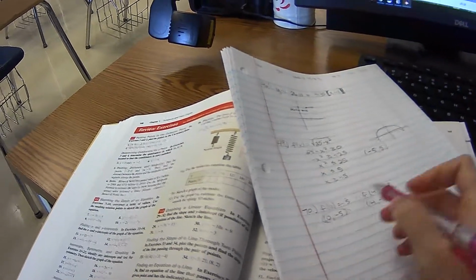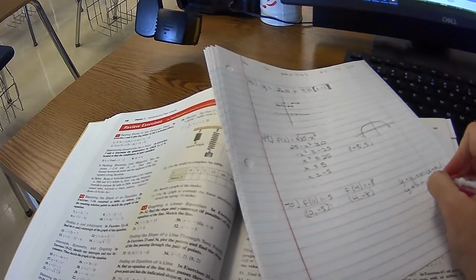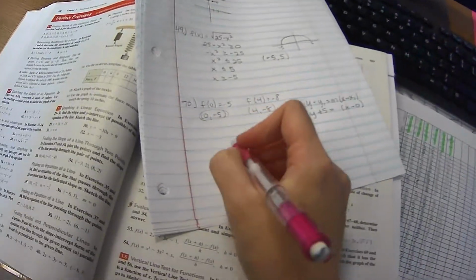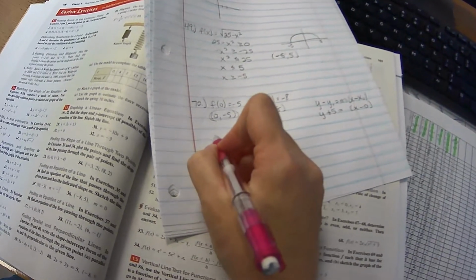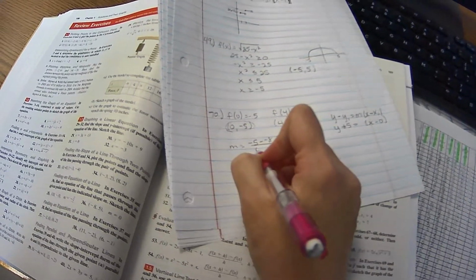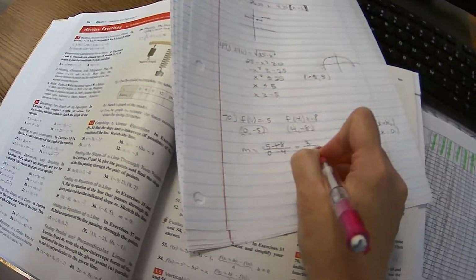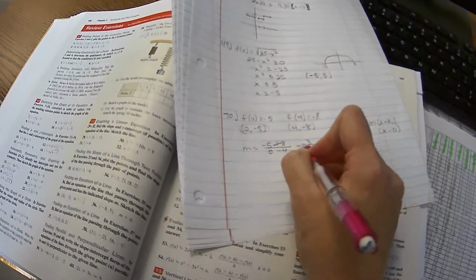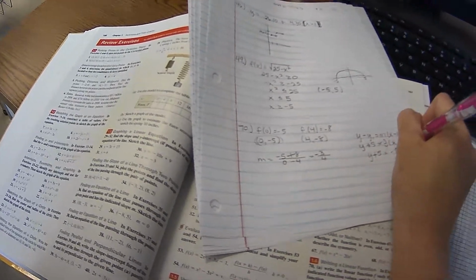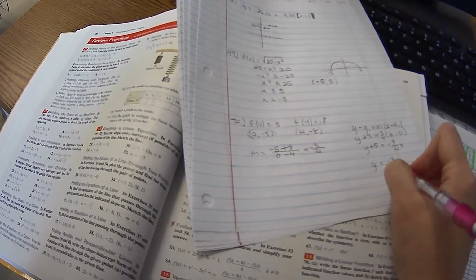So we can pick a point and plug that in for y and x. But we also have to find the slope. So if we subtract the y's over subtract the x's, we get negative 3/4. So then we distribute and move the 5 to the other side.